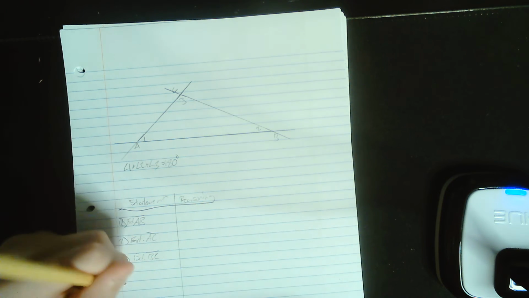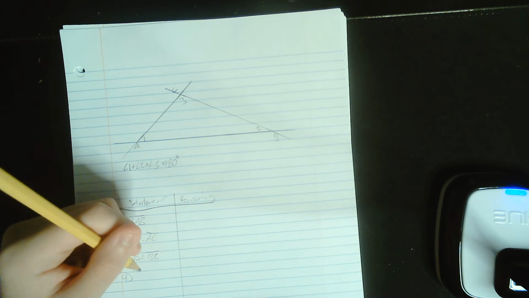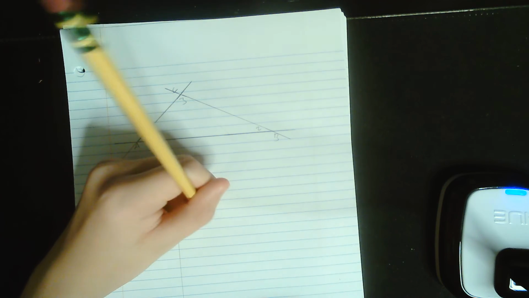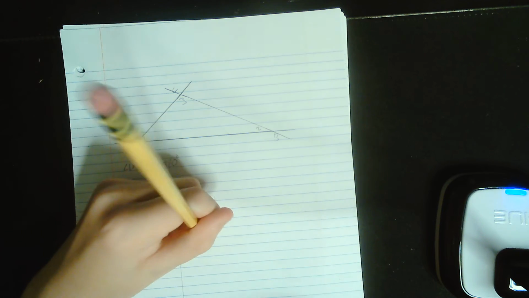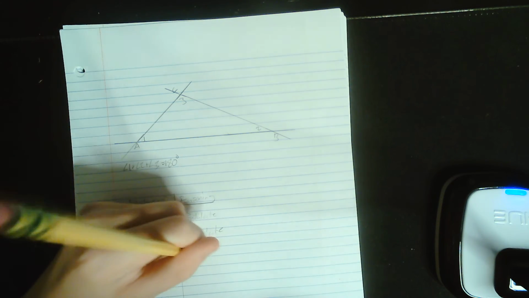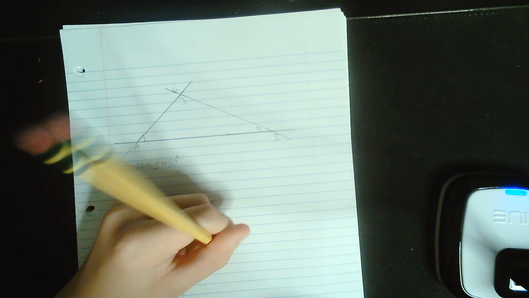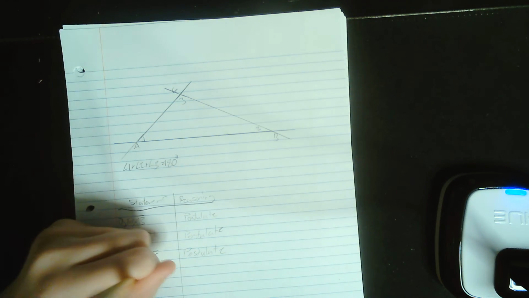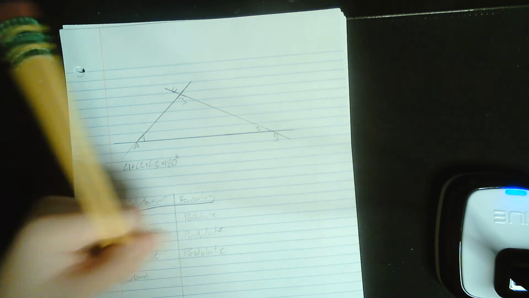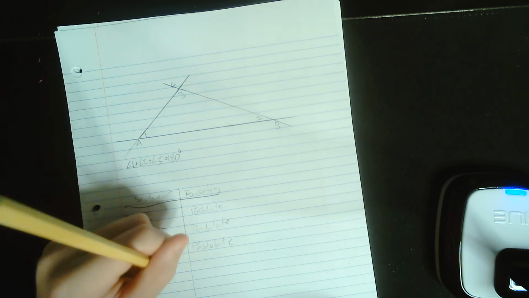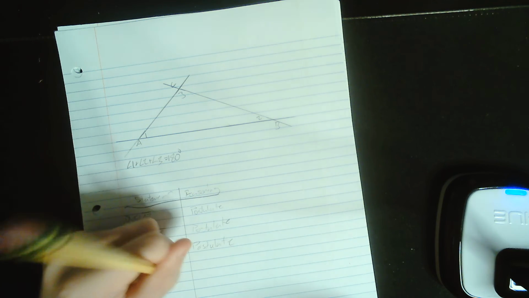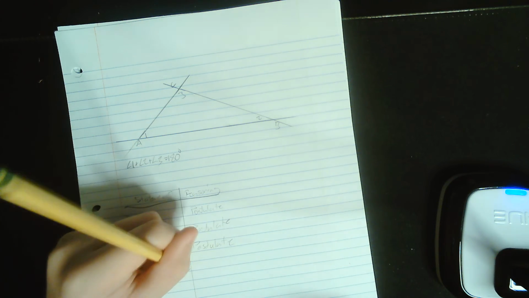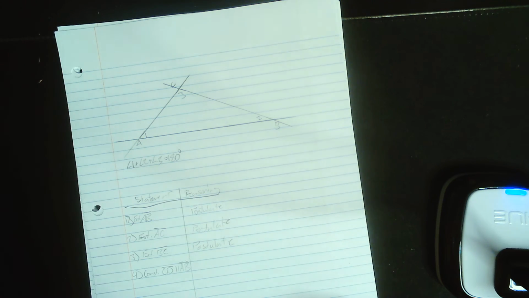Now, here for our next statement. This is known as the fifth postulate. Actually, let me write these in real quick. Alright. So what we're going to do is we can construct a line through C and some point D that is parallel to line AB.